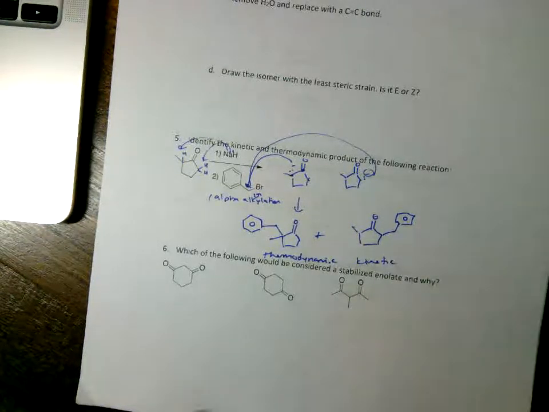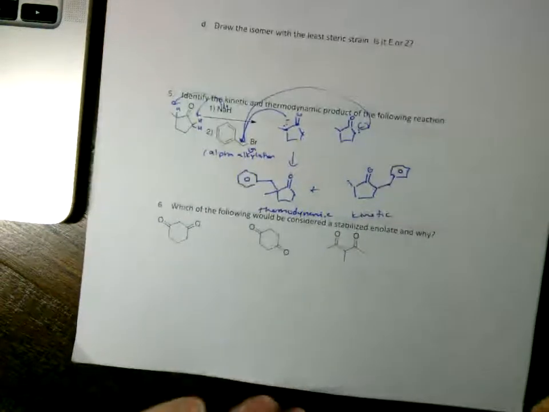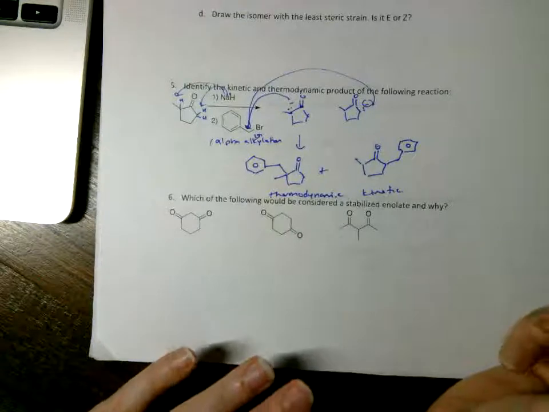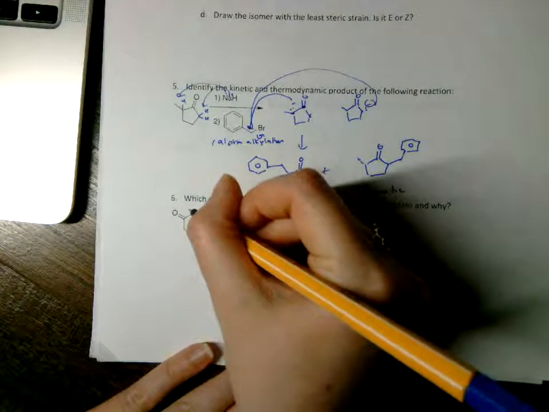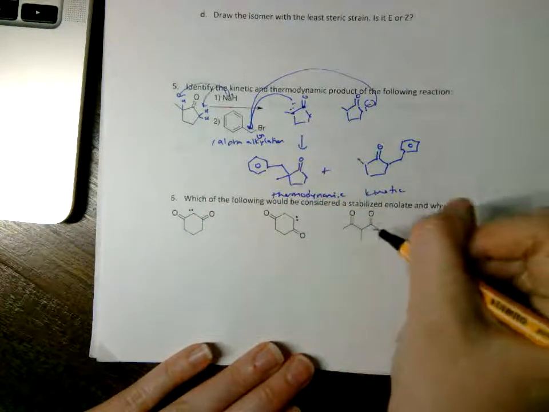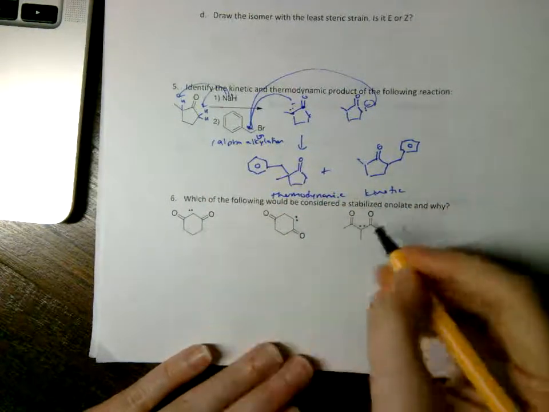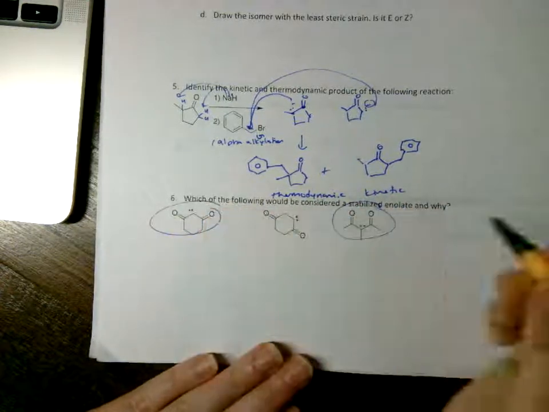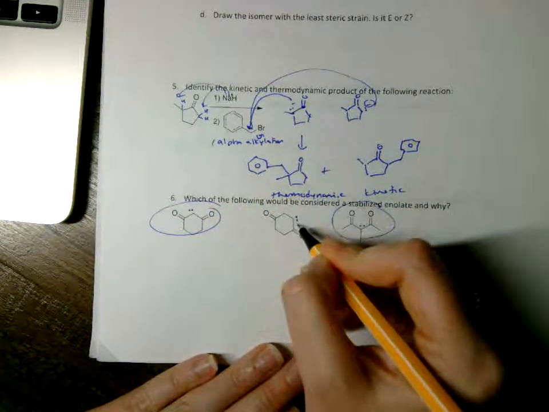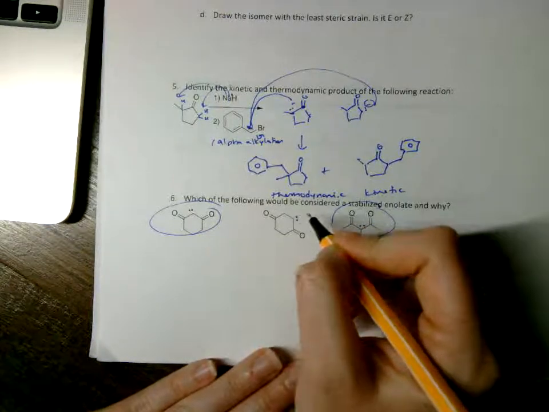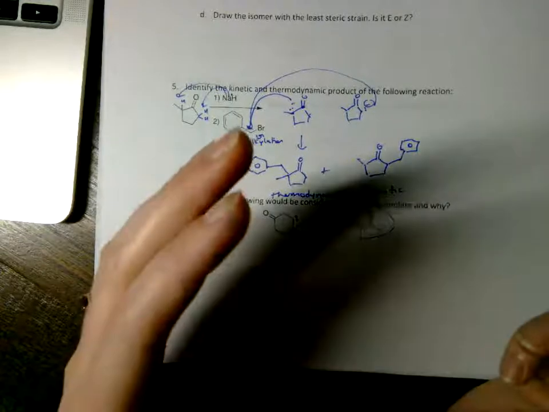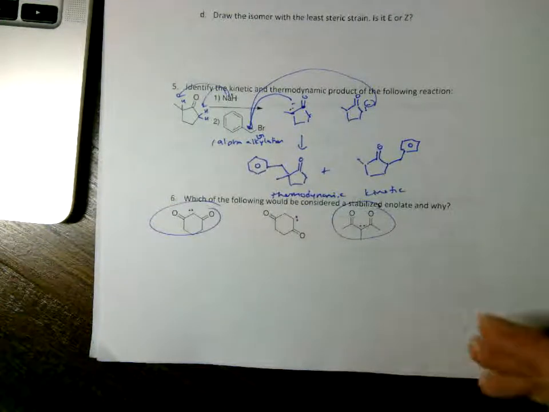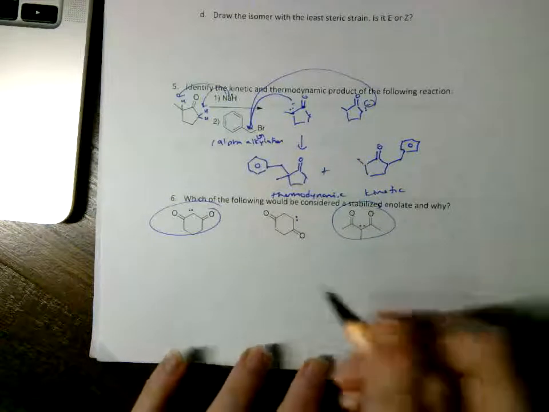There you go. Okay, this next question, which of the following would be considered a stabilized enolate and why? This is actually the same as what we talked about earlier. So if you got an enolate, it could take at the alpha position. And in this case and in this case, there's two resonance options, but in this case, there's only one. There you can't get resonance from all the way over here. So this is stabilized by two resonance situations, so it's an extra stabilized enolate than a regular enolate. And again, if there were three, then it would be even better.